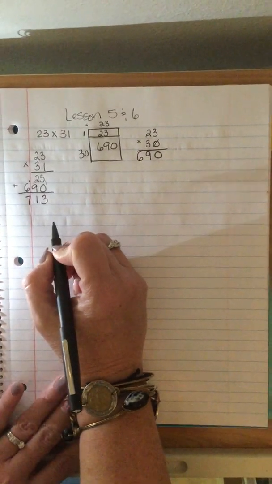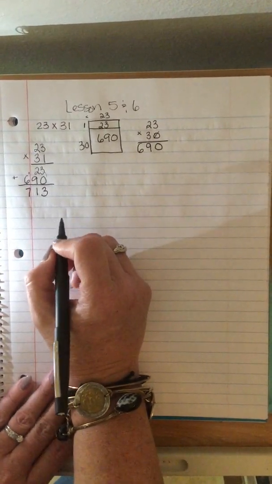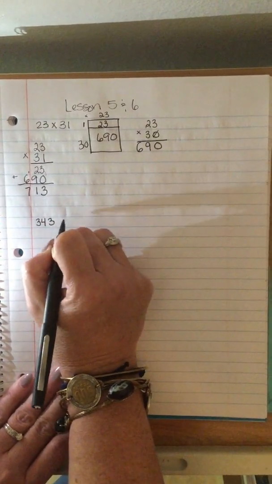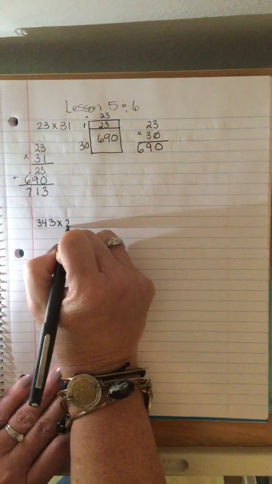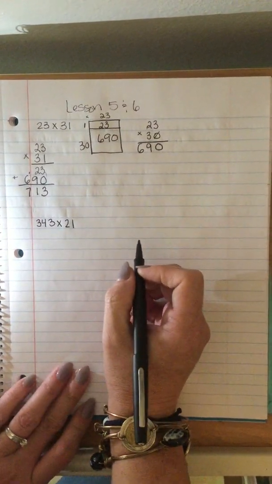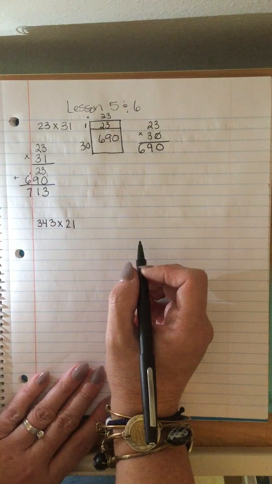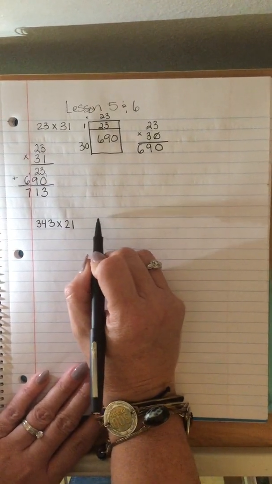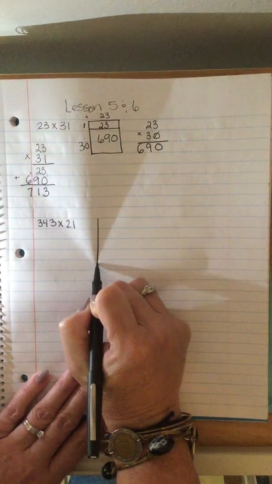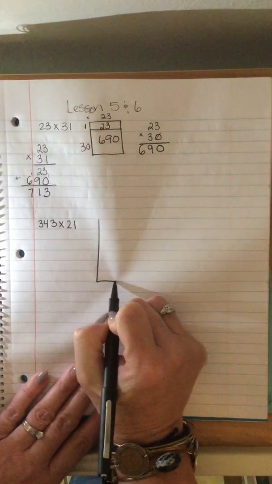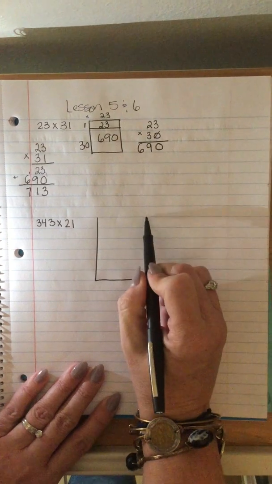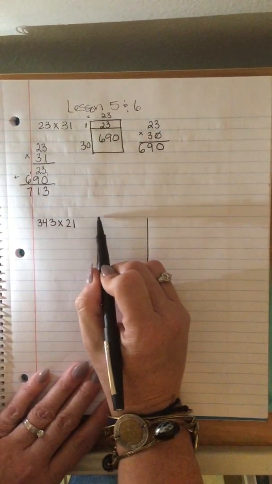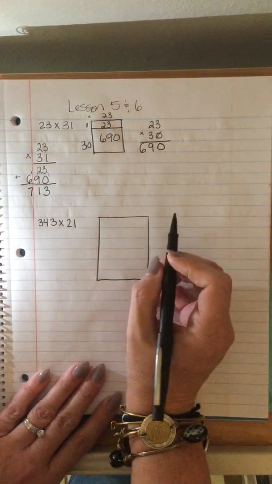For our next problem, we're going to look at 343 times 21. So I am going to break this up a little bit further. So I'm going to show you what I consider the best way to solve a problem like this with my favorite strategy, which is this area model.